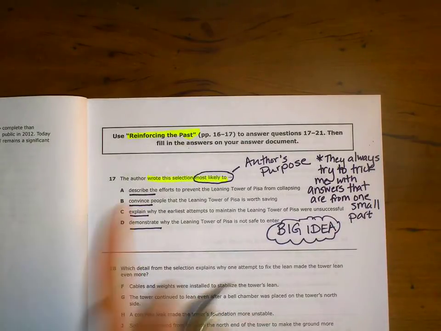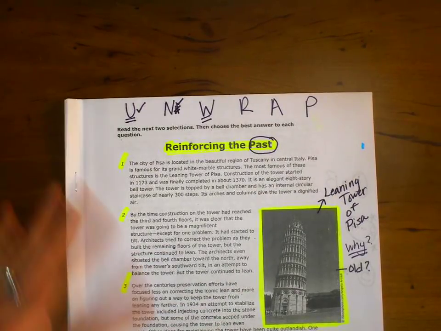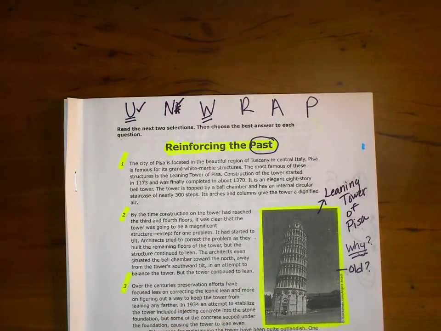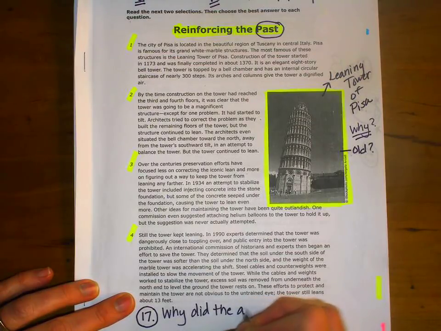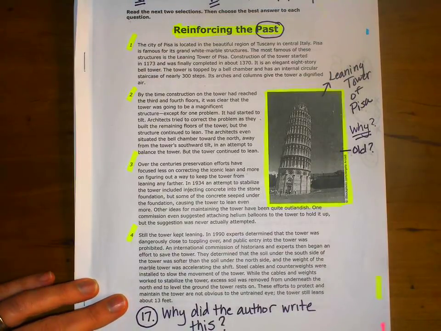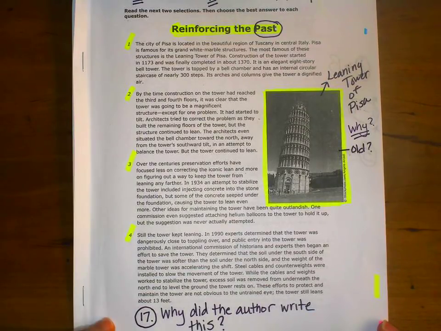This is number 17. So I'm going to go to the front and I'm going to write it down here because it's about the big picture. And I'm going to say, why did the author write this? Why would the author bother to write this? Okay, pause the video and write down.